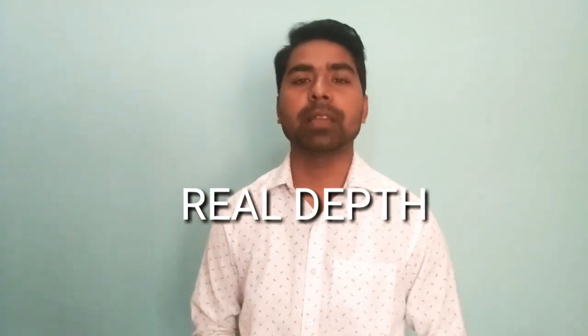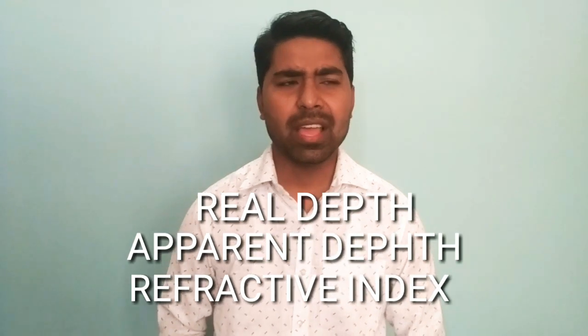So let's start our new topic, the relation between the real depth, apparent depth and the refractive index. We can experience when we look into a swimming pool, the apparent depth of the swimming pool is less than the actual depth. And the same you can experience when a visiting card is placed under a glass table. It all depends on the density of the medium, or you can say the refractive index of the medium. For that, let's see the relation between the refractive index, the real depth and the apparent depth.